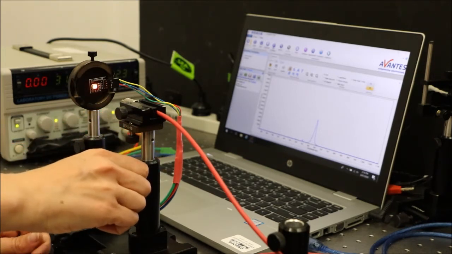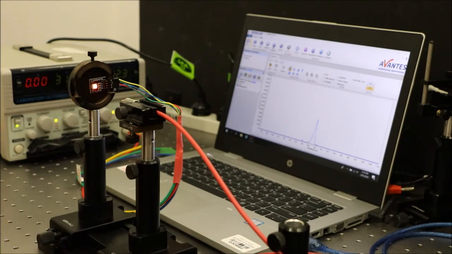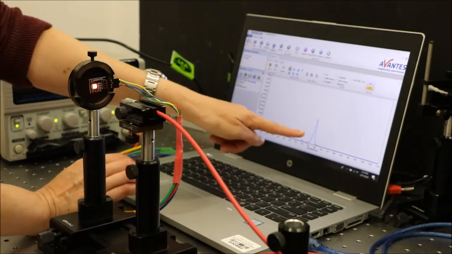Make sure you fasten it tightly in place. Any movement is going to change the amount of light that you collect.